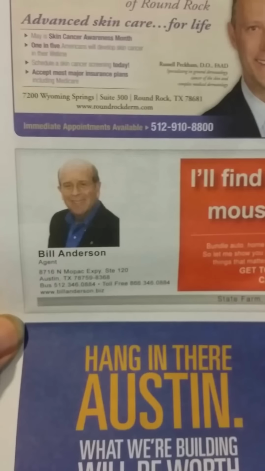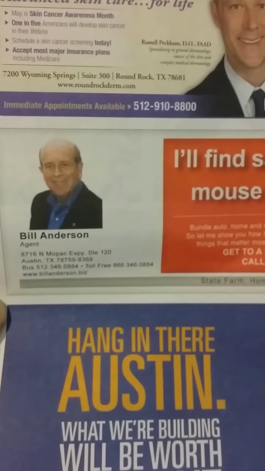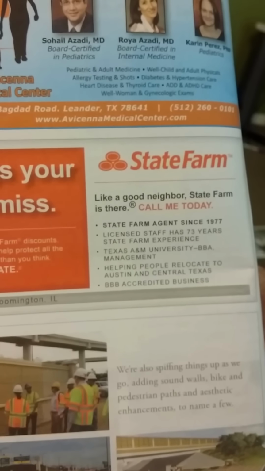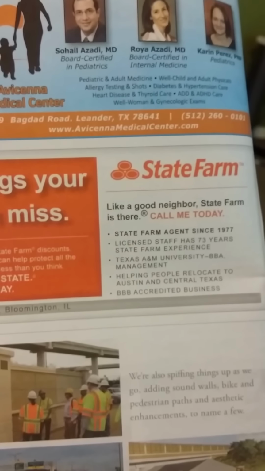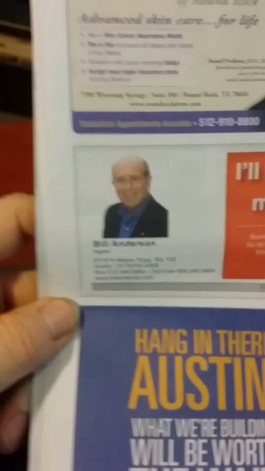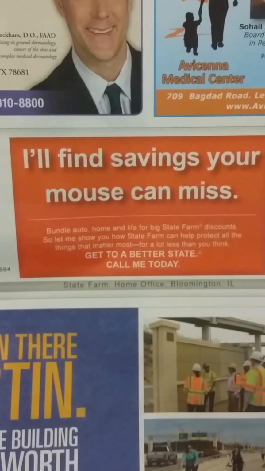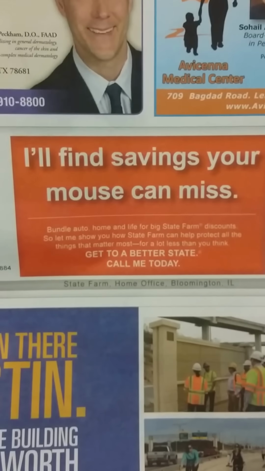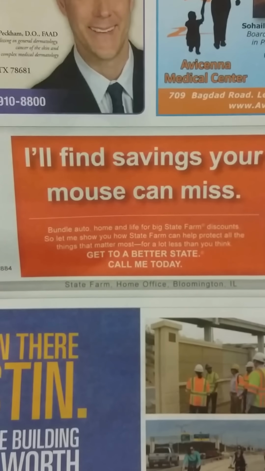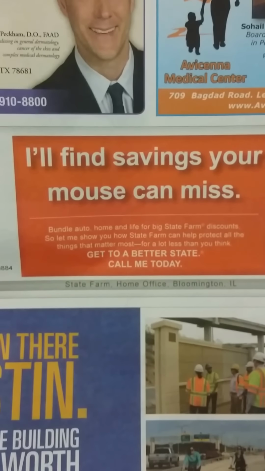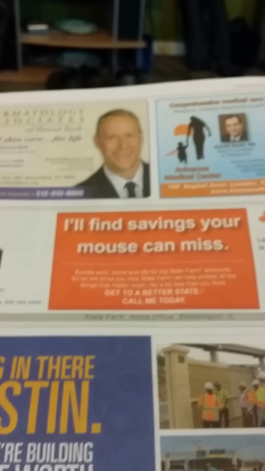Now, this guy's in a lot worse shape. There's no branding on the left side of this. Bill Anderson, that's fine, but your branding's way over here top right. Your main tagline and what everybody knows State Farm for, like a good neighbor, State Farm is there. It's way over on the right. I've already left because I'm going to go here. I'll find savings your mouse can miss. I guess the assumption is that I'm doing insurance research online. Maybe I'm reviewing my policy online. I guess that's what it is. It's a beautiful placement of your tagline, but make sure it connects.